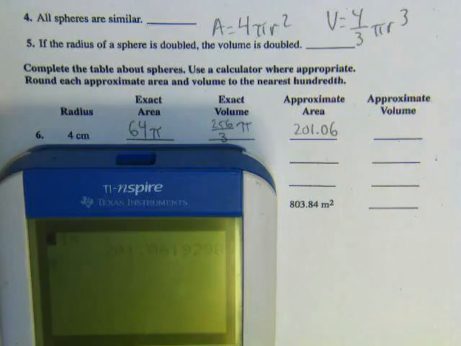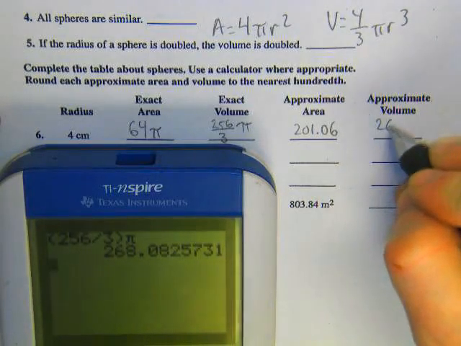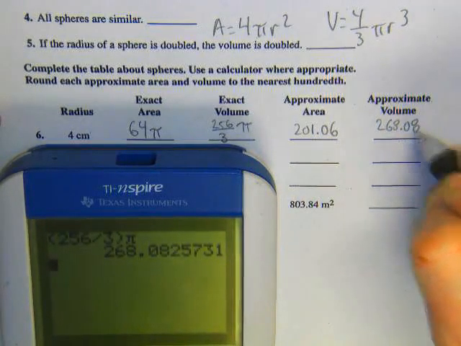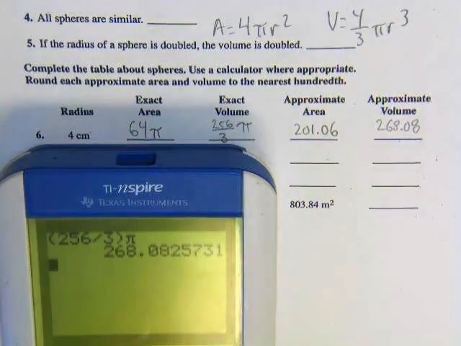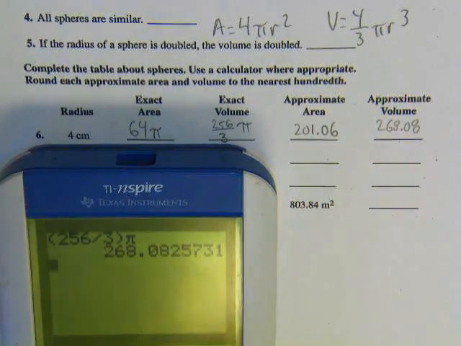I'm actually going to put this in parentheses. 268.08. And I'm leaving the units alone because I want to model some problem solving, finding a pattern later on.